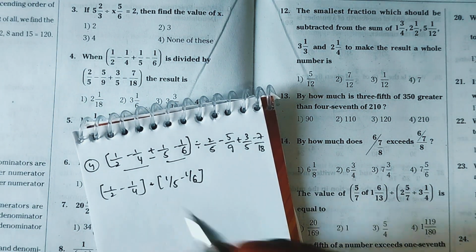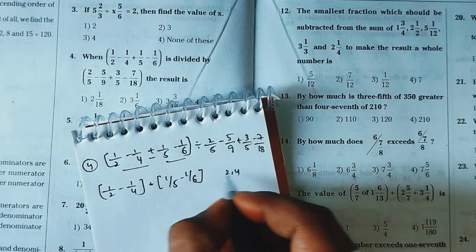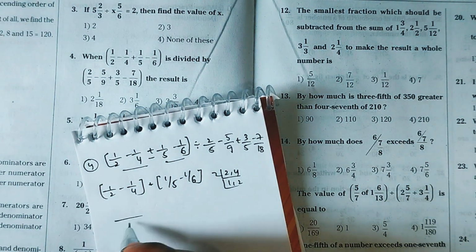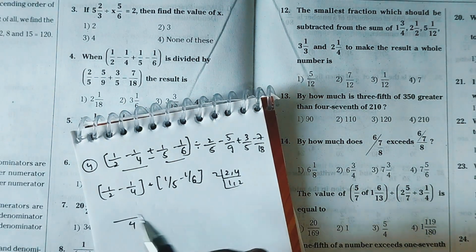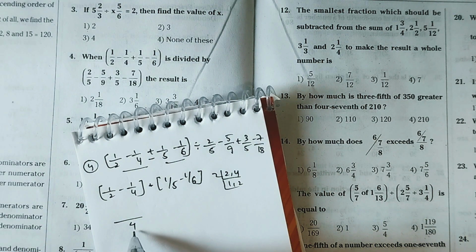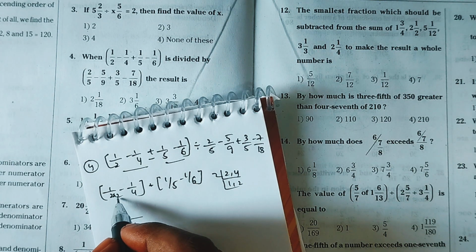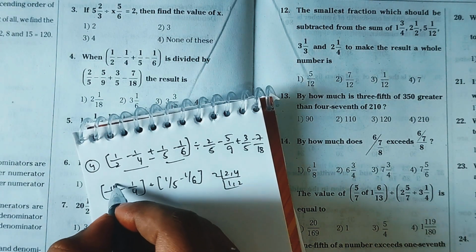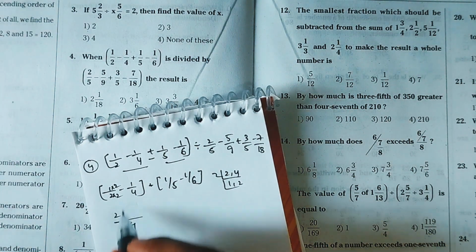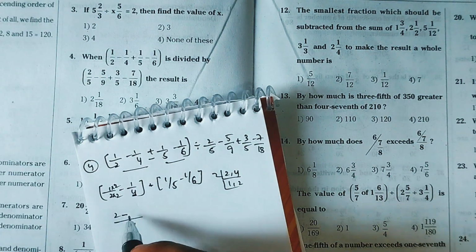So first of all we will be finding the LCM of 2 and 4. What is the LCM of 2 and 4? It is 4, since 2 twos are 4. So while we are writing 1 by 2, here the denominator is 2. We have to multiply with what number to get the denominator as 4? We have to multiply it with 2, right? So whenever we multiply the denominator, we have to multiply the numerator by the same number also. 1 twos are 2, and then minus 1 by 4. Here the denominator is 4 and we want 4, so we can keep the same numerator here.